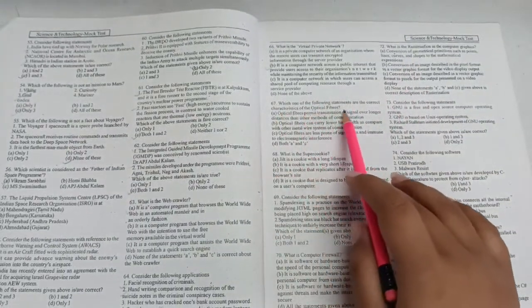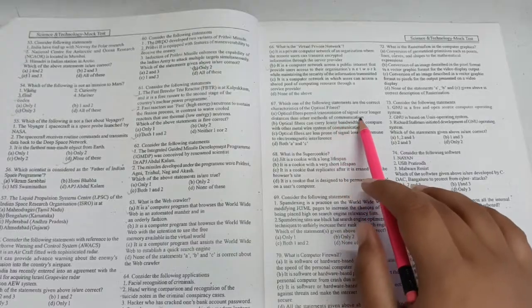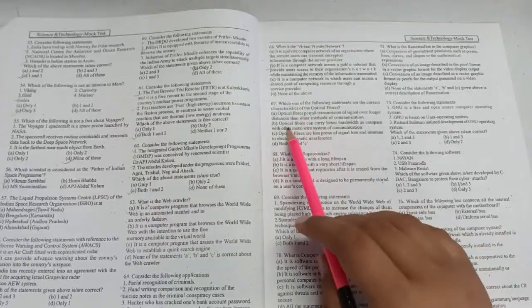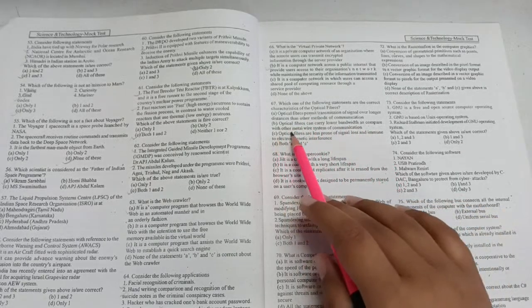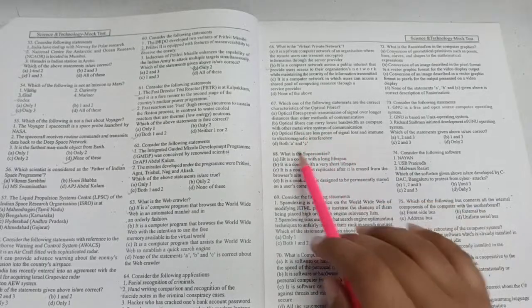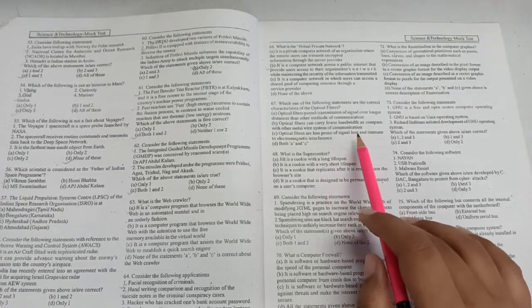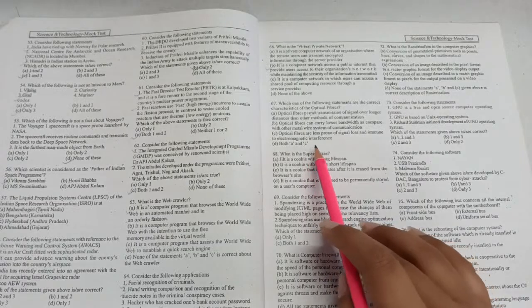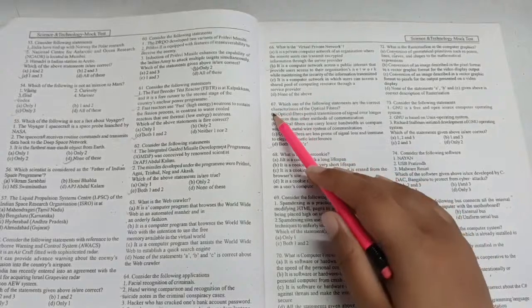Which one of the following statements are the correct characteristic of the optical fibers? Optical fibers permit transmission of signal over long distances than other methods of communication. Optical fibers can carry lower bandwidth as compared with other metal wire system of communication. Optical fibers are less prone of signal loss and immune to electromagnetic interference. Both A and C. This answer is option D, both A and C.